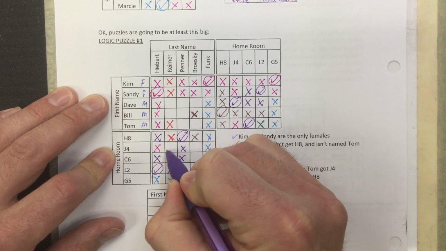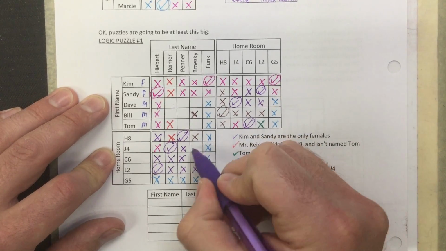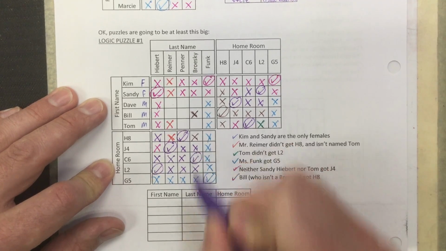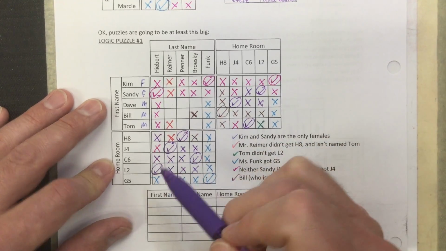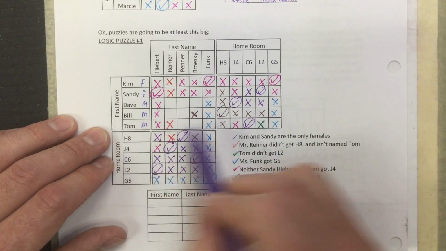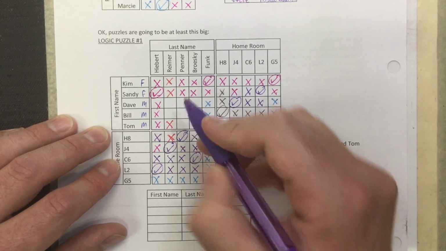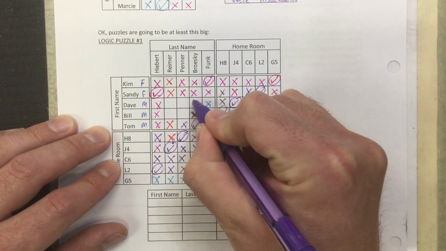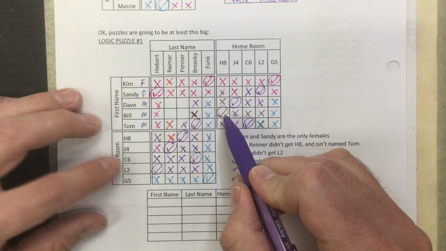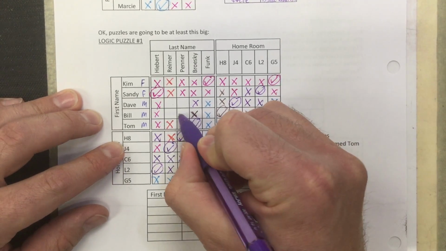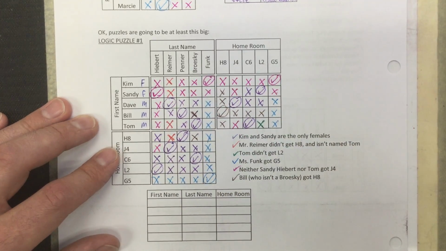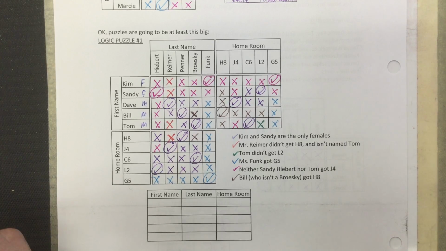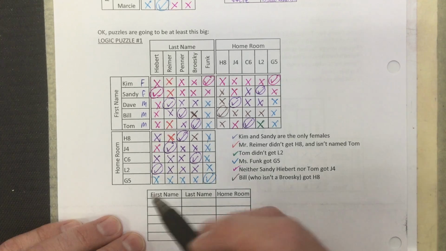and we know that J4 has to go to Reimer, and we know that C6 has to go to Braesky. All those things we understand based on the clues that we're going through. We know that Tom is in C6, so Tom must be Braesky. We know that Bill is in H8, H8 is Penner, so Bill is Penner, and Dave is Reimer. Wow, we've now got all of those together, and now we want to put it all into a chart which tells us the information.